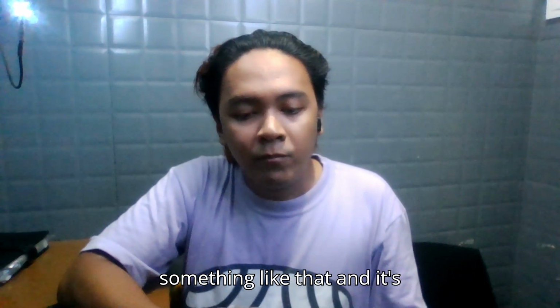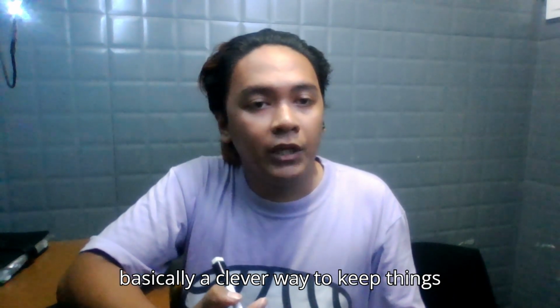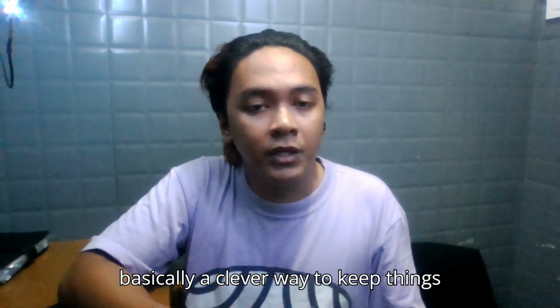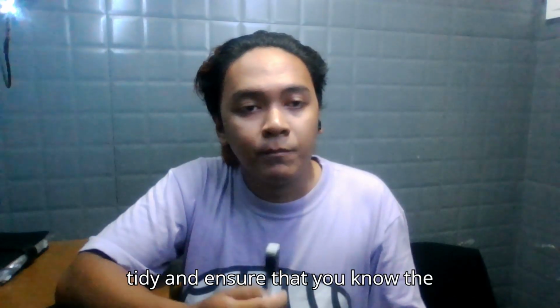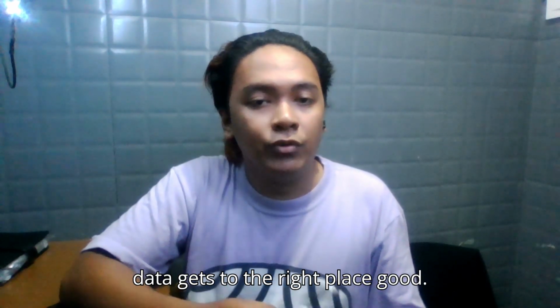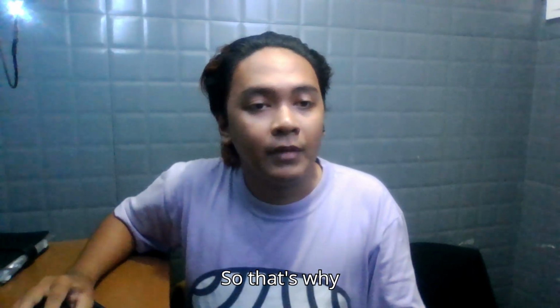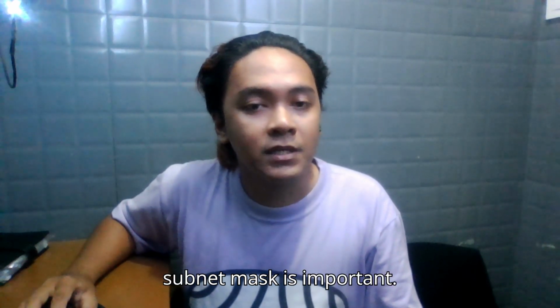It's basically a clever way to keep things tidy and ensure that the data gets to the right place. So that's why the subnet mask is important.